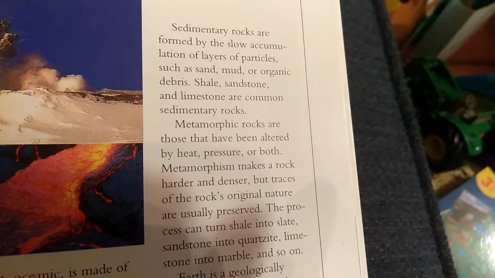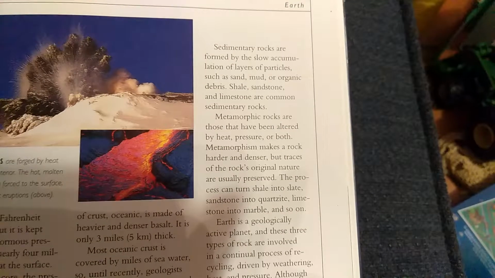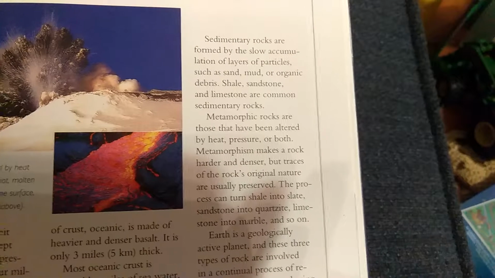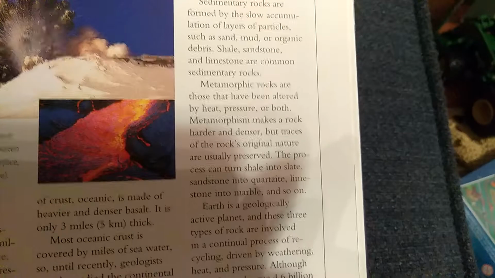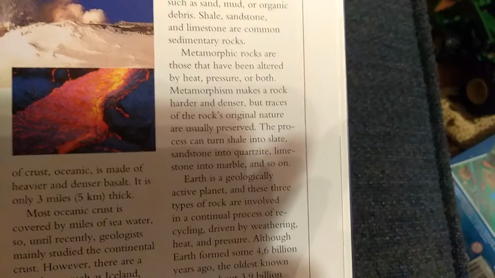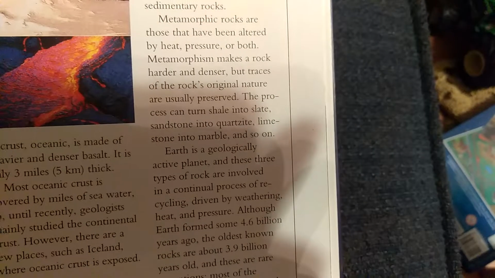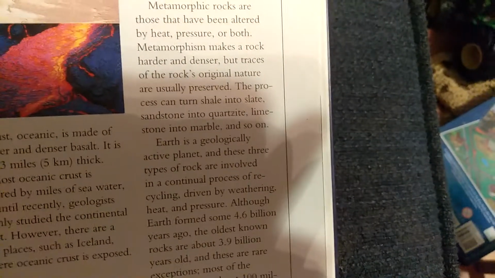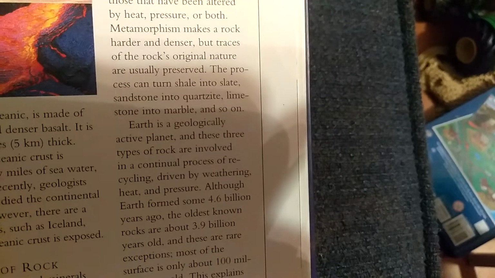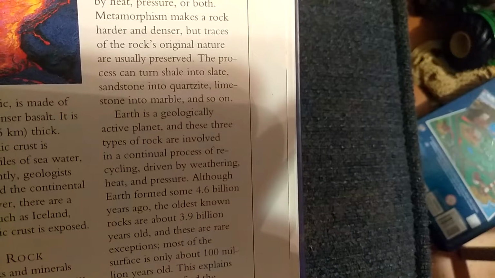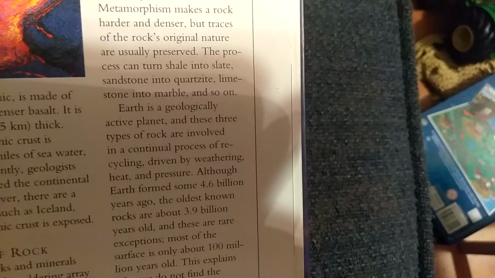Sedimentary rocks are formed by the slow accumulation of layers of particles such as sand, mud, or organic debris. Shale, sandstone, or limestone are common sedimentary rocks. Metamorphic rocks are those that have been altered by heat, pressure, or both. Metamorphism makes a rock harder and denser, but traces of the rock's original nature are usually preserved. The process can turn shale into slate, sandstone into quartzite, and limestone into marble, and so on.